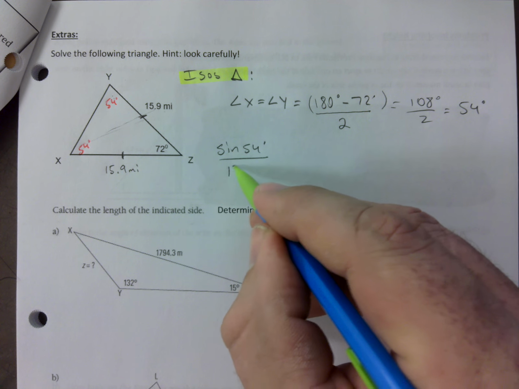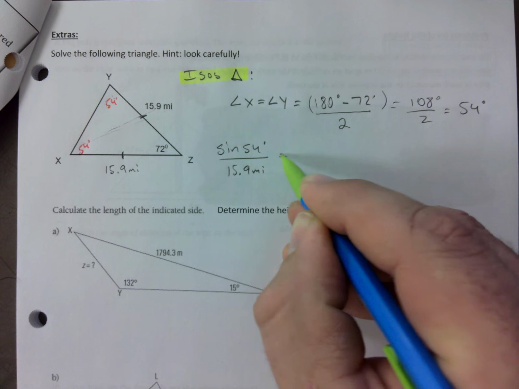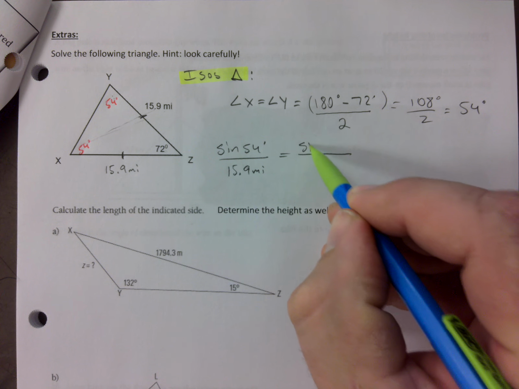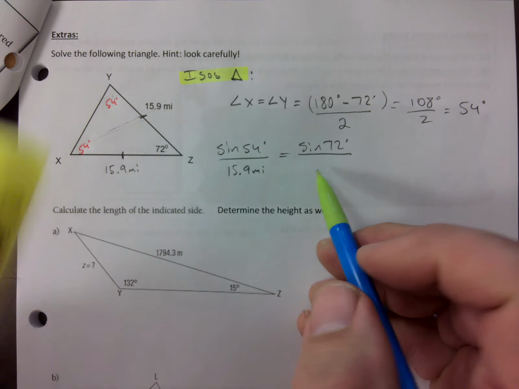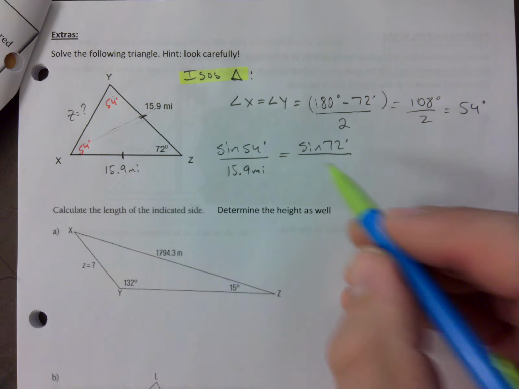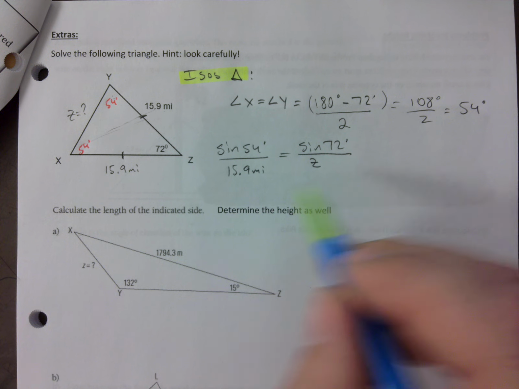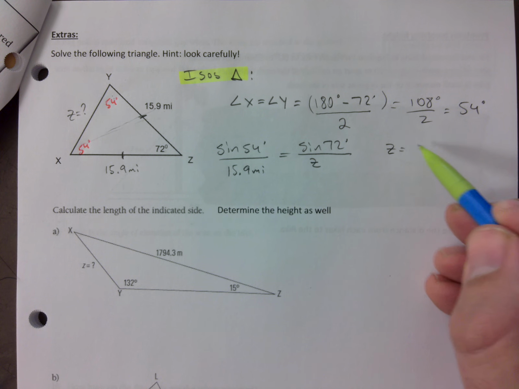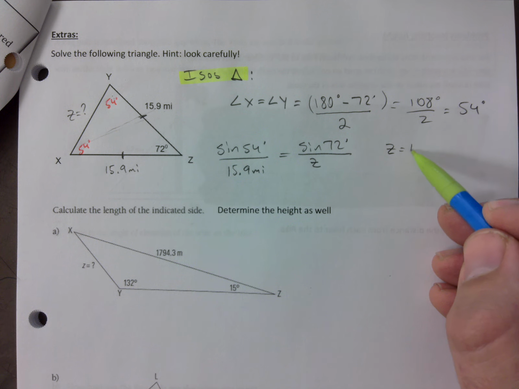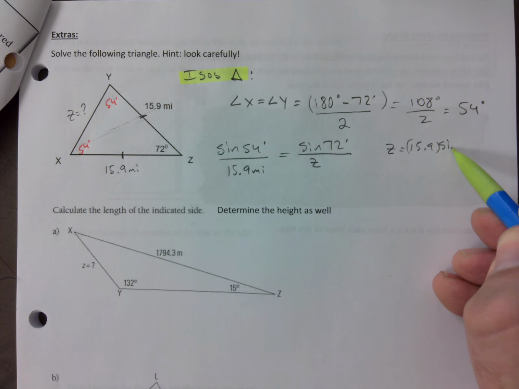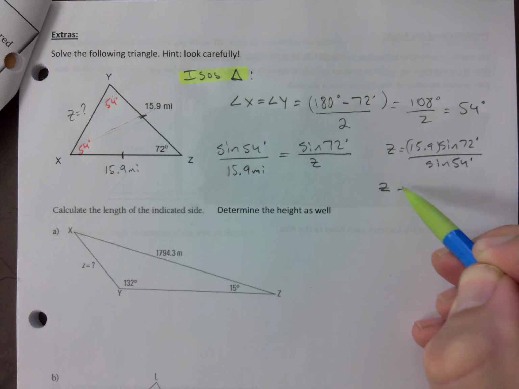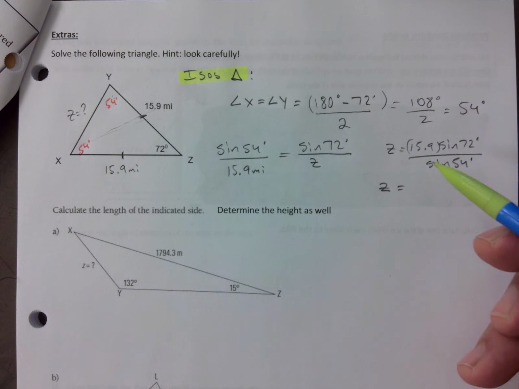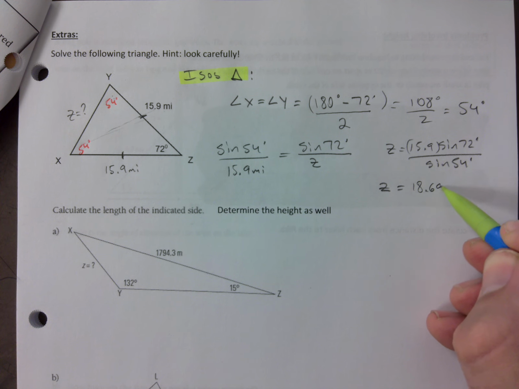So sine of 54 over 15.9 miles, and then sine of 72, that's the side we're missing, right? So side Z is what is unknown yet to us, over Z. I will do that over here. Z is equal to 15.9 times sine of 72 divided by sine of 54. If you crunch this, you get 18.69 miles. Does it make sense?